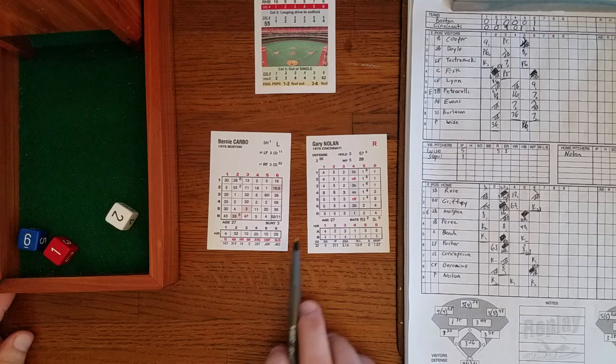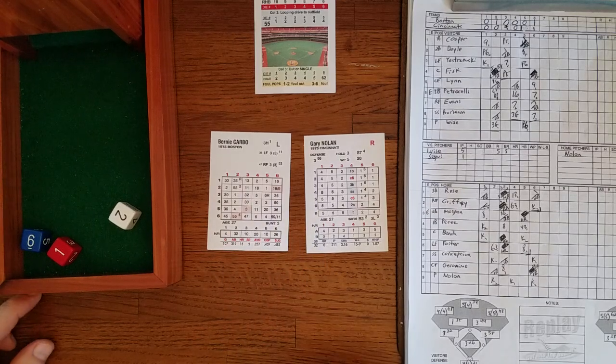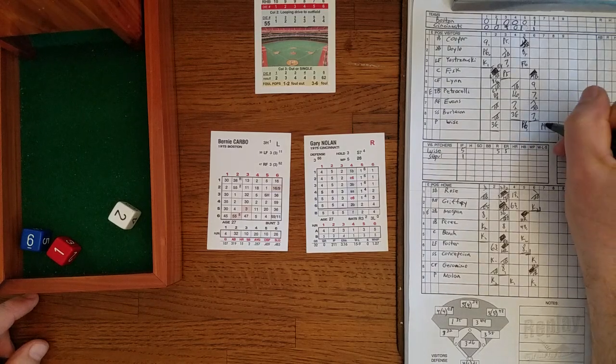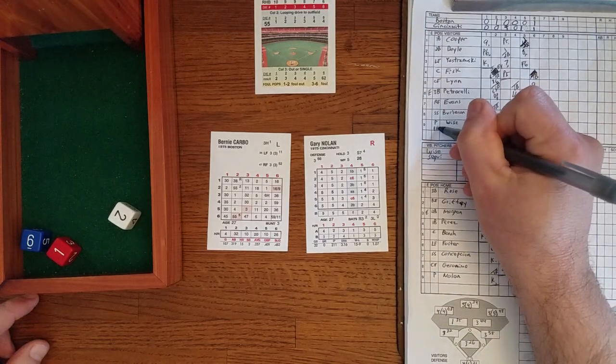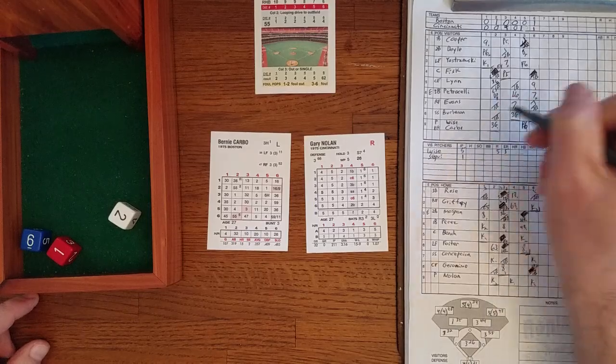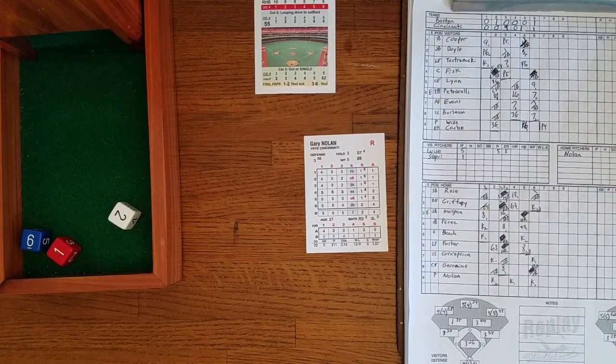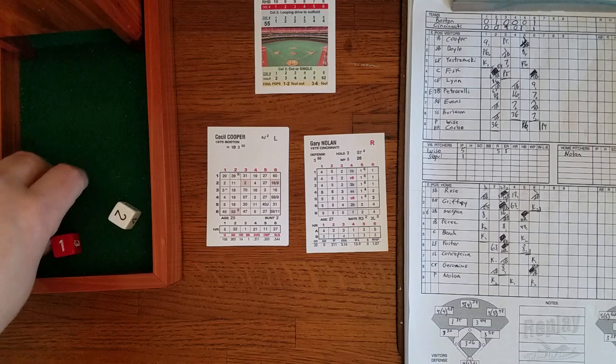1-2 is a 2. 1-6 is a 5. It's a 7. Pop up to second. So Carbo, the pinch hitter, pops to second base. So he's out of there. He fails in his task to get a base hit. Back to the top of the order for Cecil Cooper.